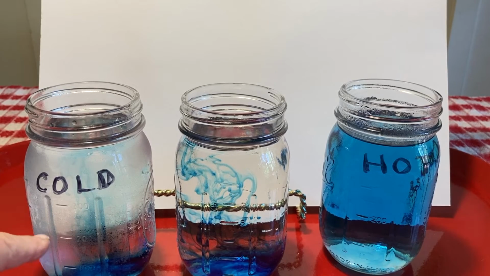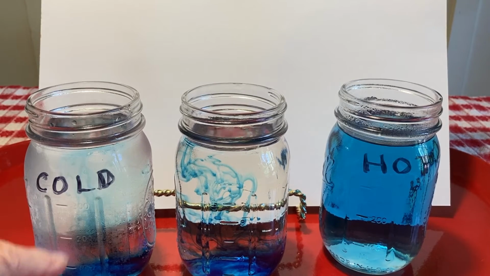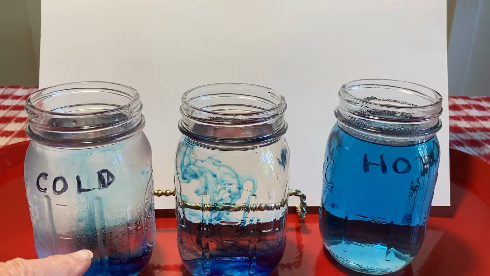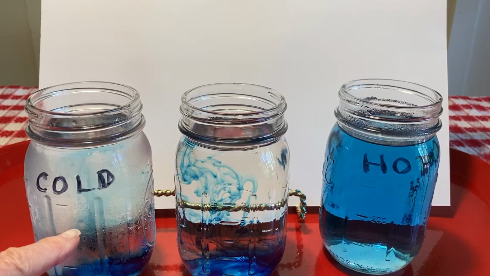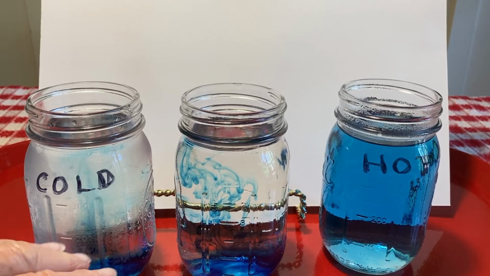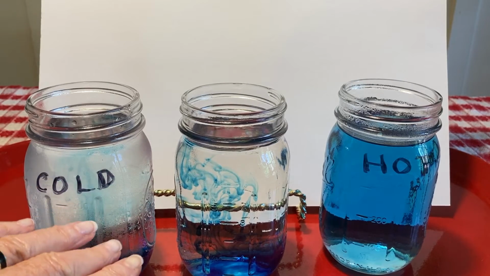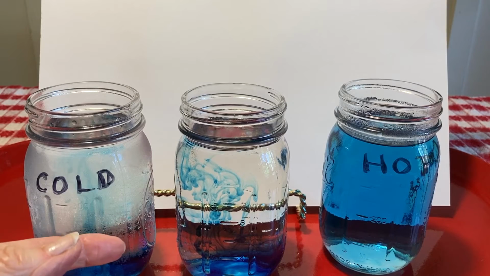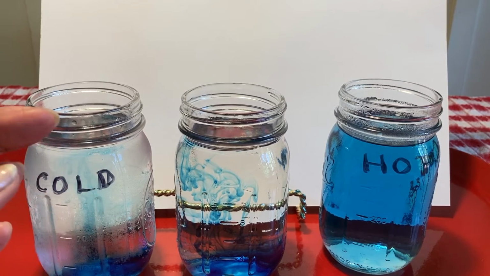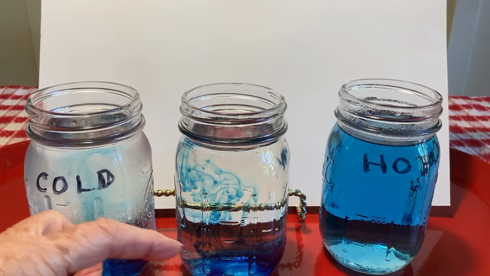So we know that this particular container with the cold temperature has the least amount of thermal energy. So that means that the molecules are kind of floating around gently and moving, but don't have a lot of energy.